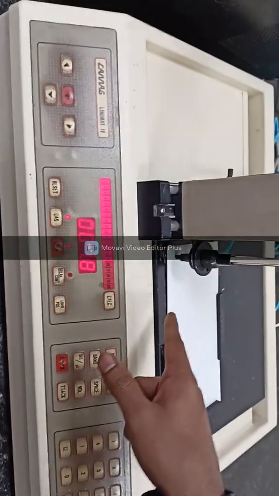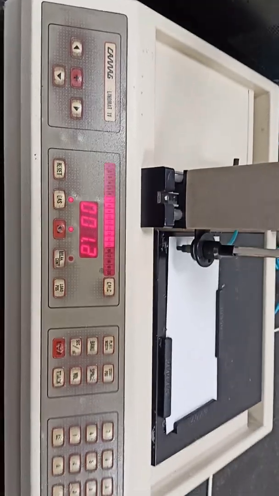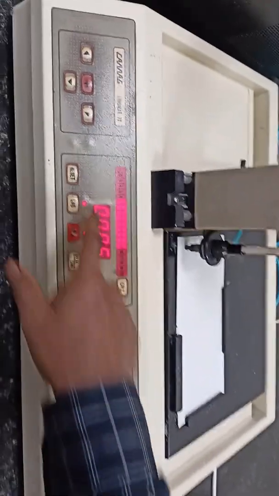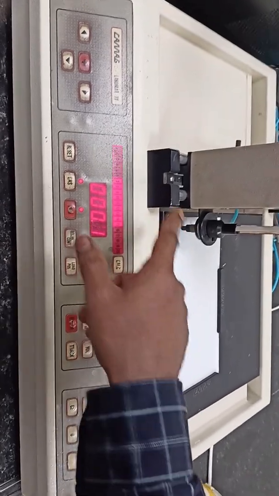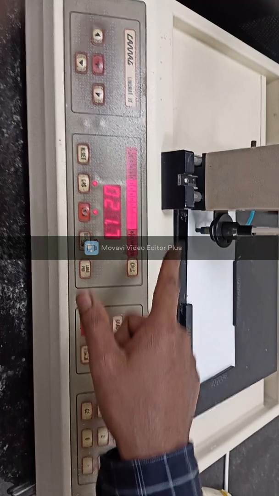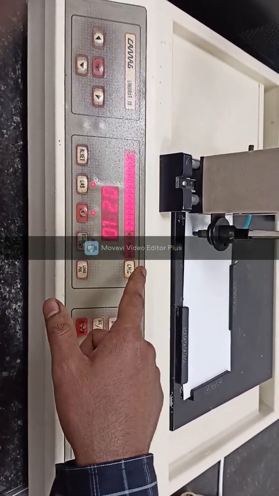So here you can see the bands are preparing over this plate. So likewise we have to prepare 15 bands. The first 6 are from the standard solution benzophenone, the second 6 are from the standard solution benzhydrol, and the last 3 are from the sample.